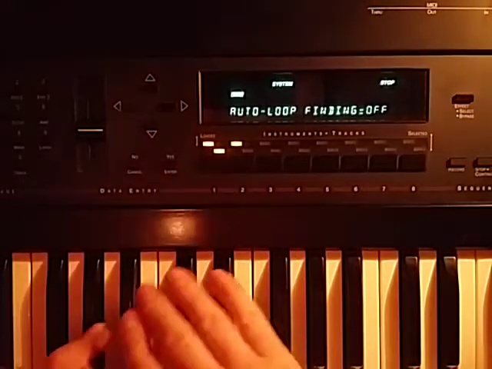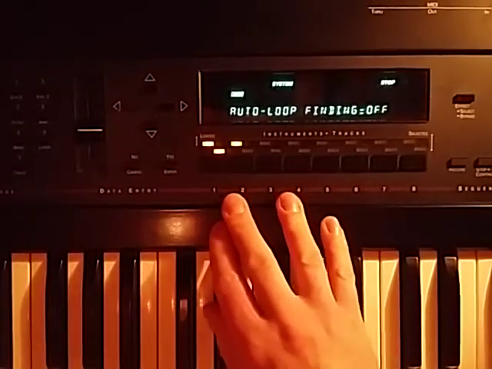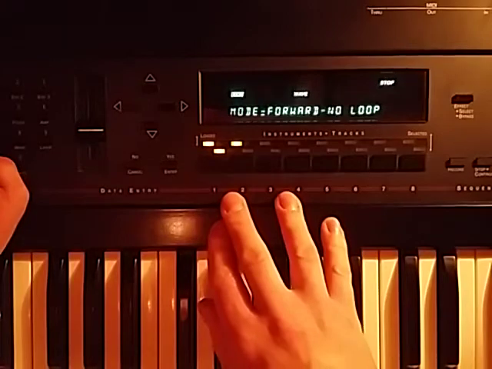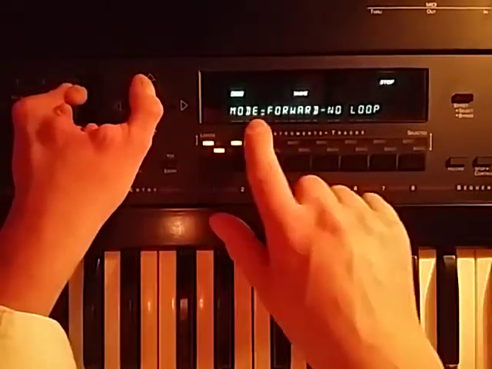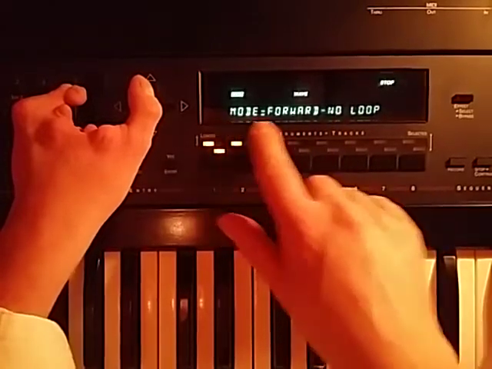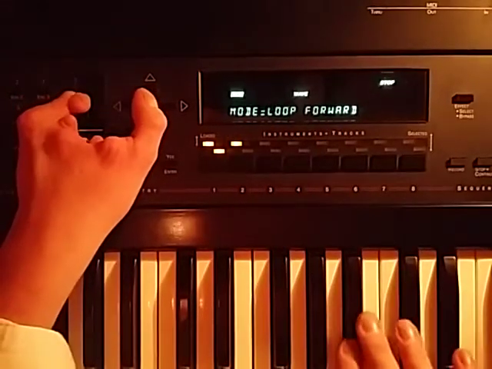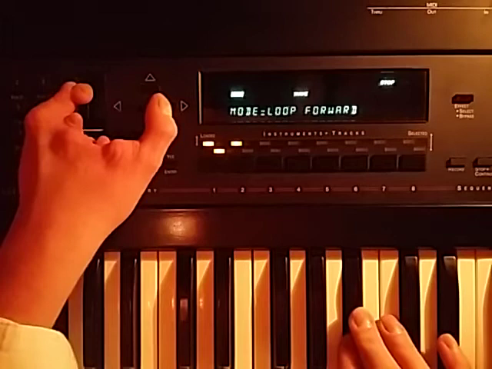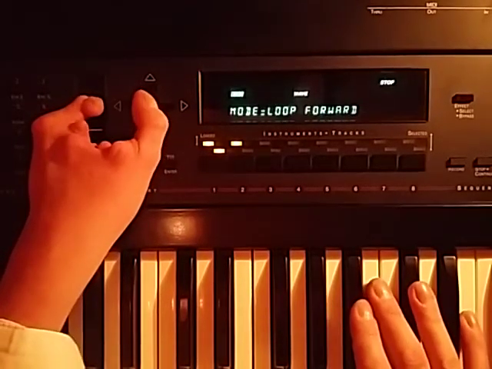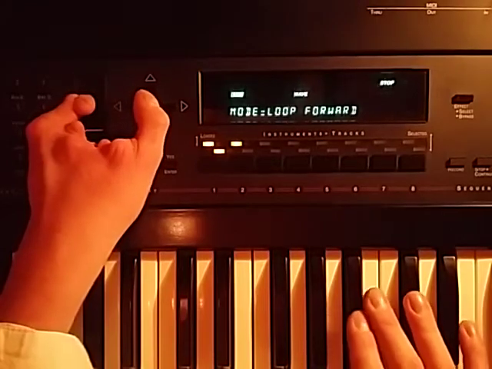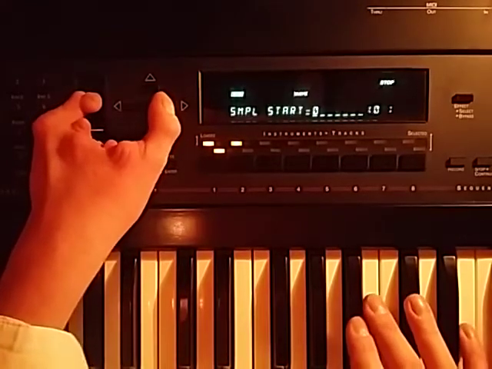So edit system 3, switch off the auto loop finding, and then we're gonna move back to the edit wave 0 page and set the loop mode to loop forward. And this will loop the whole wave sample.